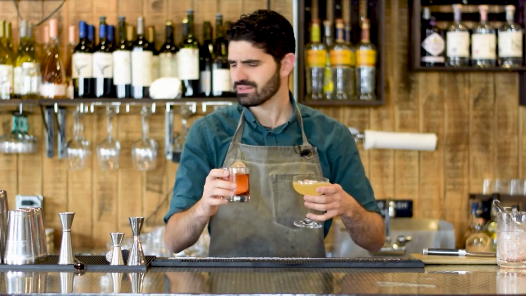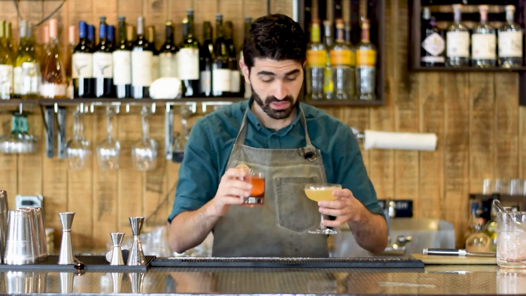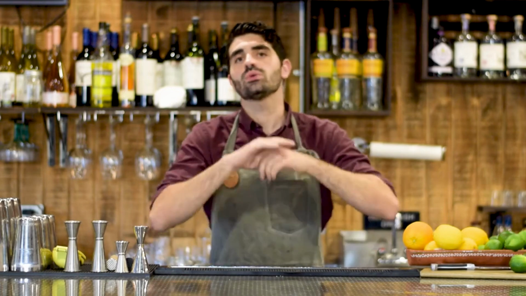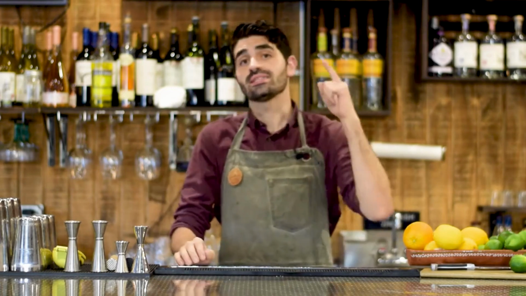Really liked using that Argentinian gin in this Negroni. It's really good. Fresh fruit juice is a key component to any fantastic cocktail, and today I'm gonna show you why.